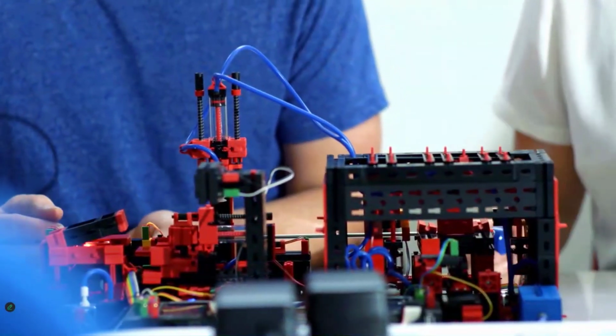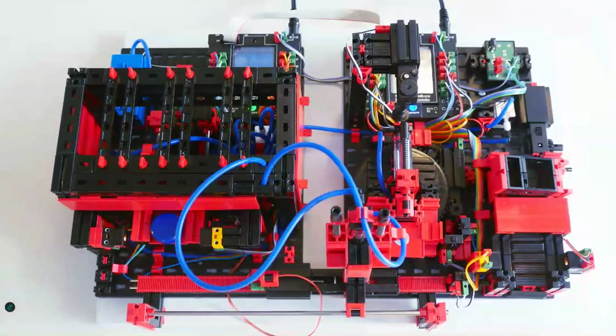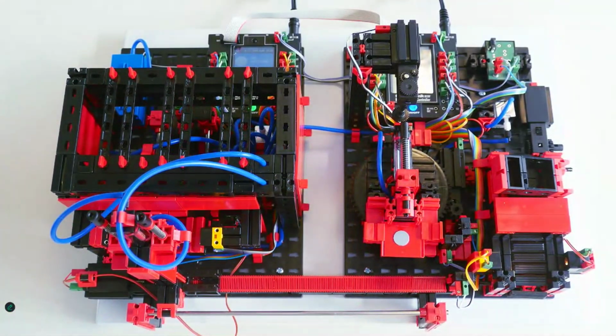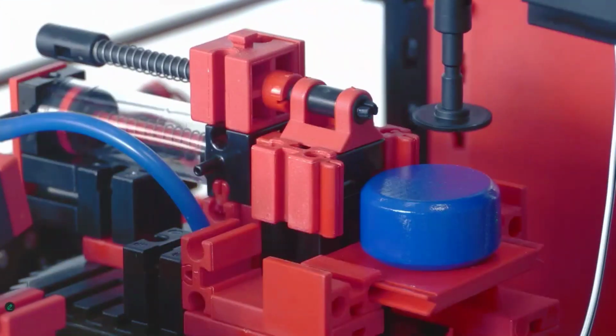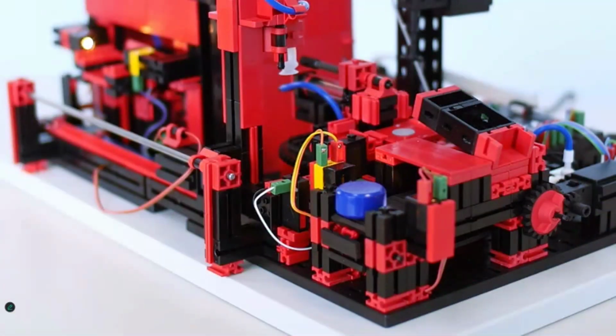We'll let that go through, play out a little bit here. More processing going on. And the part is delivered. Cool.